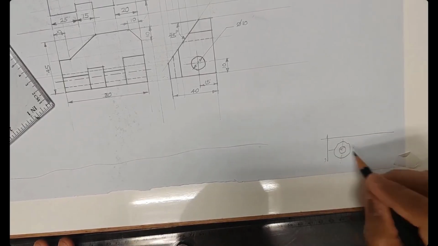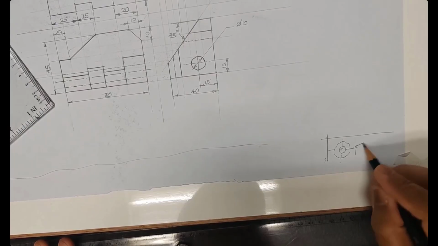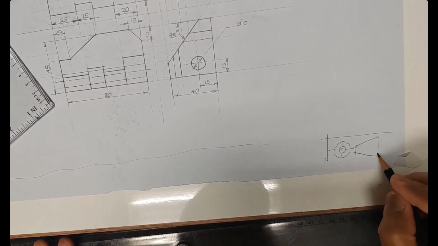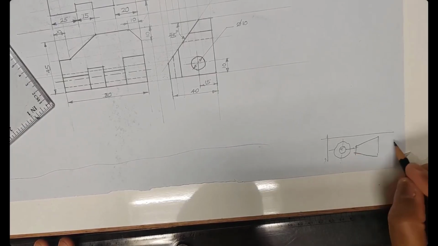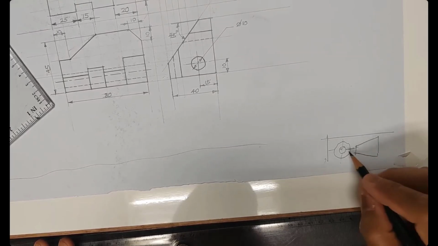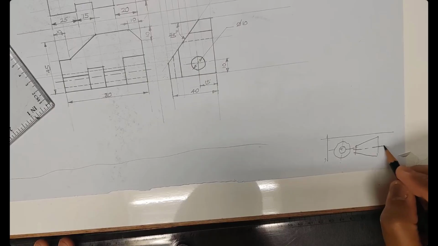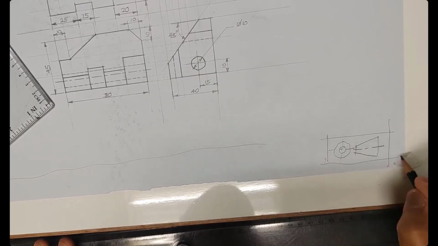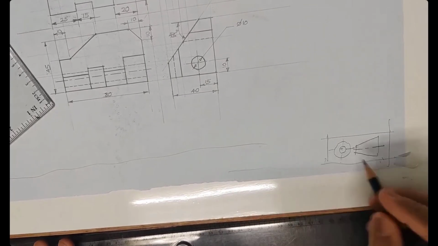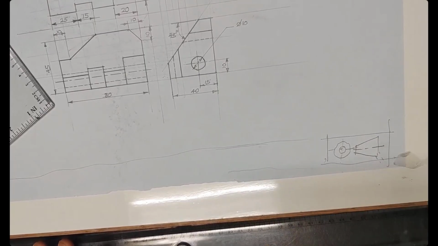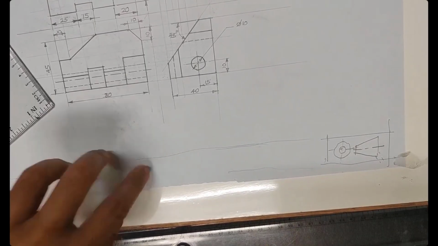You have a center mark. Do not put dimension here, guys. No need for dimension. It's only a symbol. Do not put either line. There's not even a line. So do not put dimension. You have a center mark and also a center line for this. Okay. The third angle symbol must be there at the corner of your drawing, right? So you must complete it. Right.